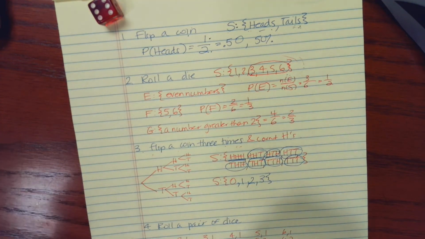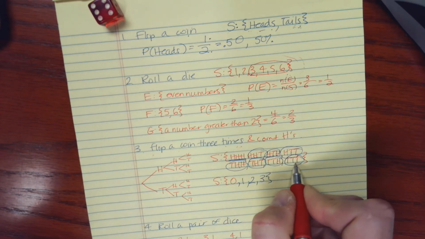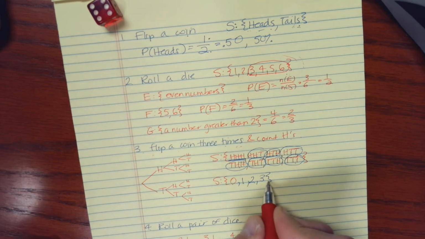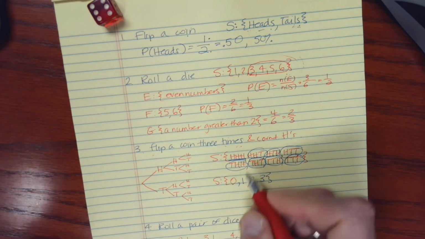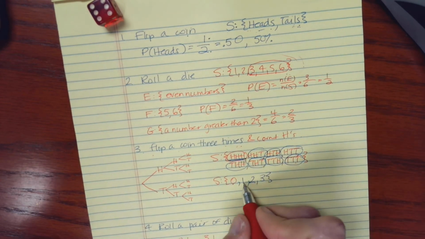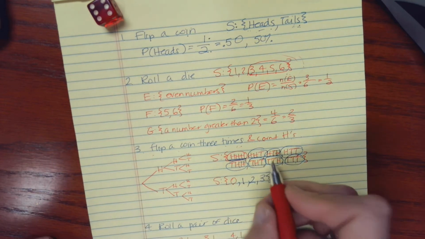So, each of these sequences is equally likely. So I can consider each of these to be an event. This event of 0 H's corresponds to this one outcome. This event corresponds to 3 possibilities.